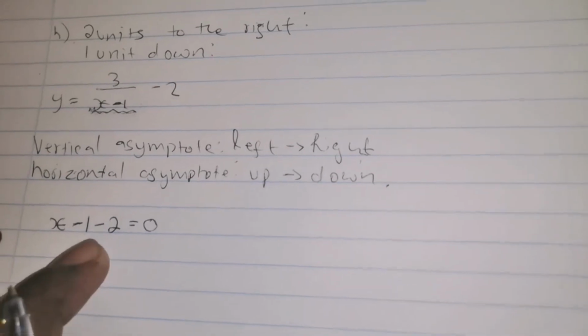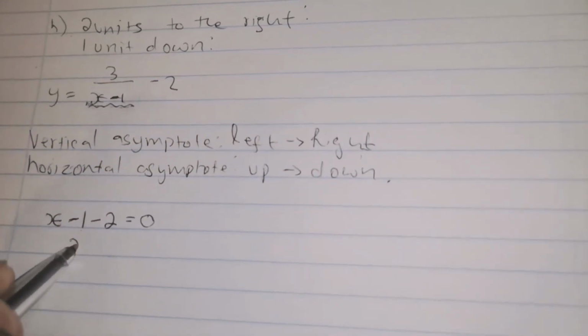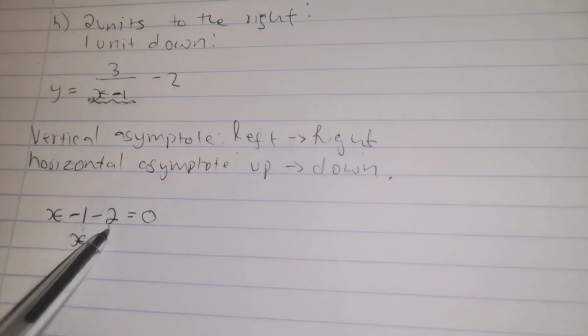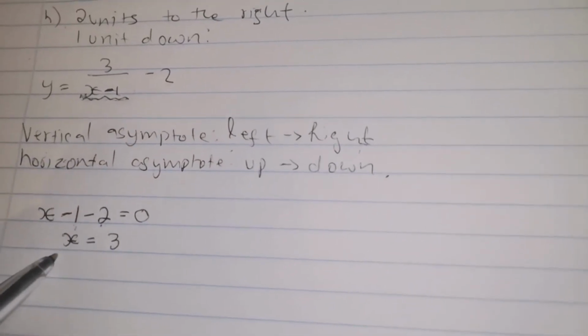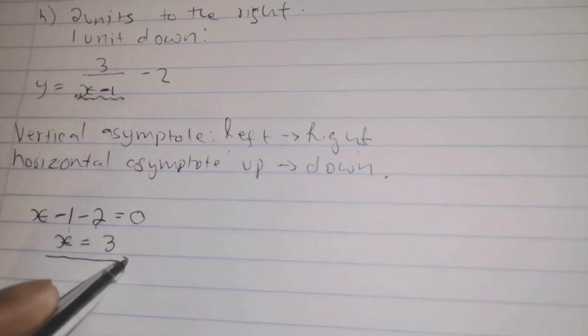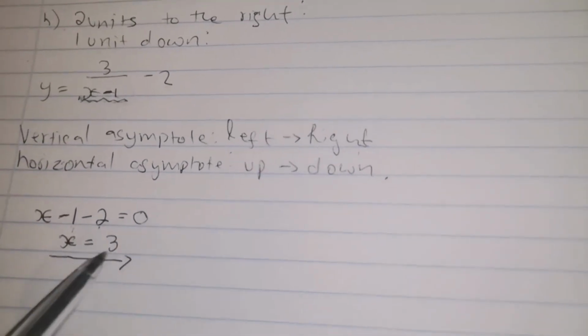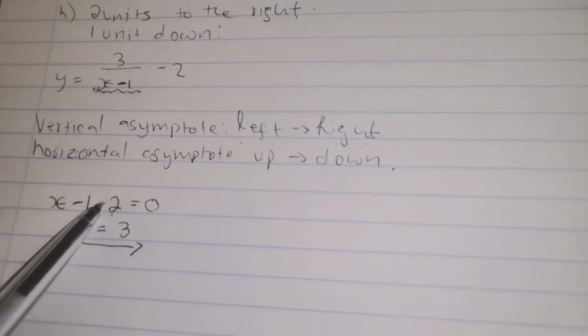Yes, x minus 1 is equal to 0. Then x is equal to negative 1 minus 2, which is negative 3. Then x is going to equal positive 3. Because 2 units to the right, it goes to the positive side. Hence we say negative 2 here.